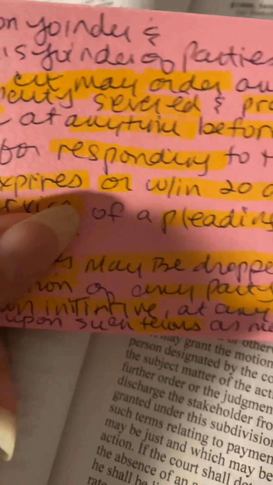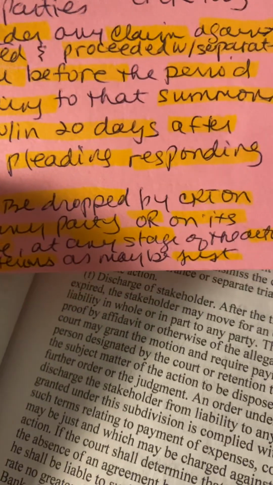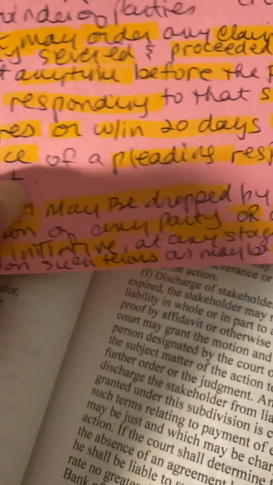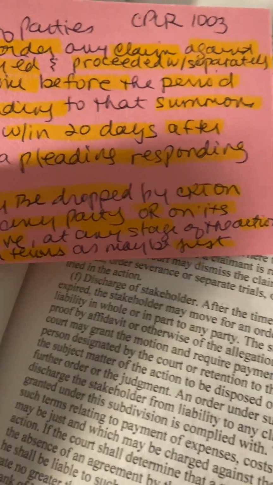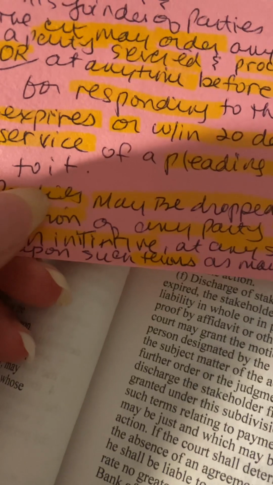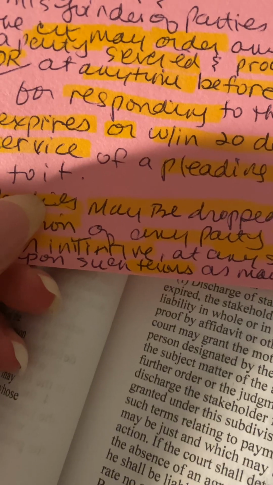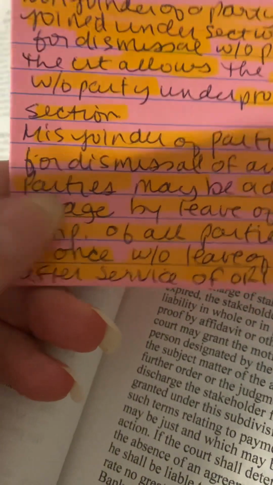Or at any time before the period for responding to the summons expires, or within 20 days after service of a pleading responding to it. So the time frame here is 20 days, right? So again, it's without leave of court.